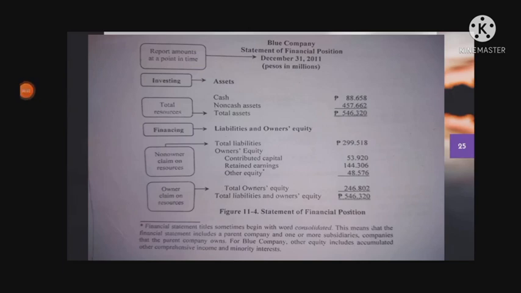financing is the liabilities and owner's equity. Non-owner claims on resources is total liabilities. So that is how a company raises capital from non-owners. To raise capital through debt, a company may need to approach a bank for a loan.